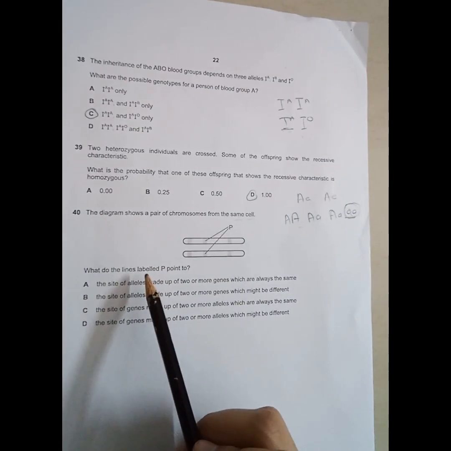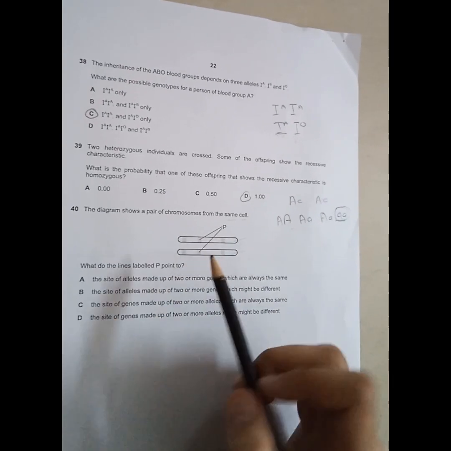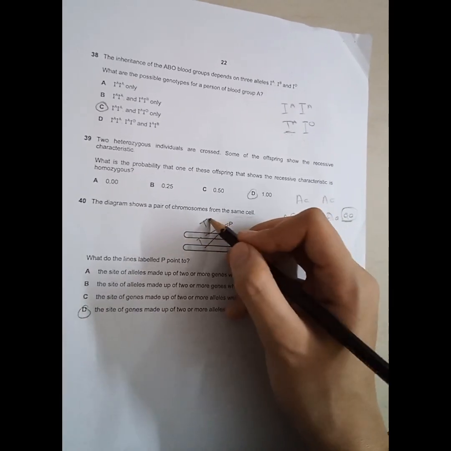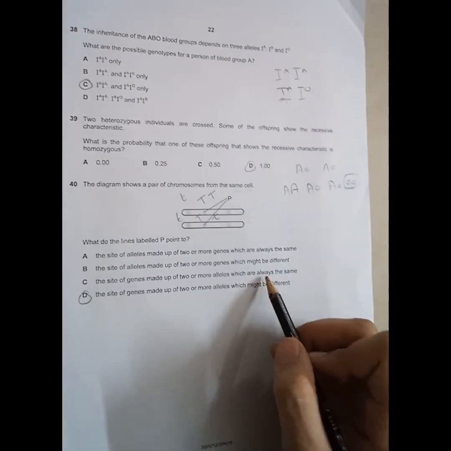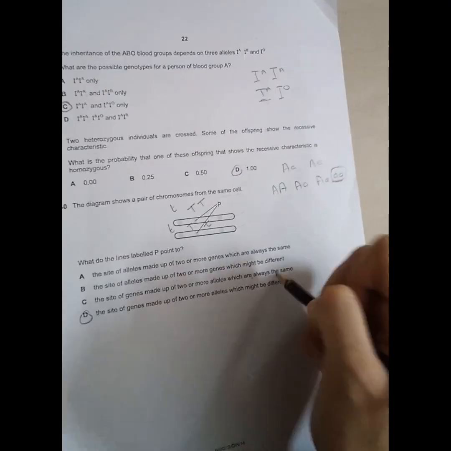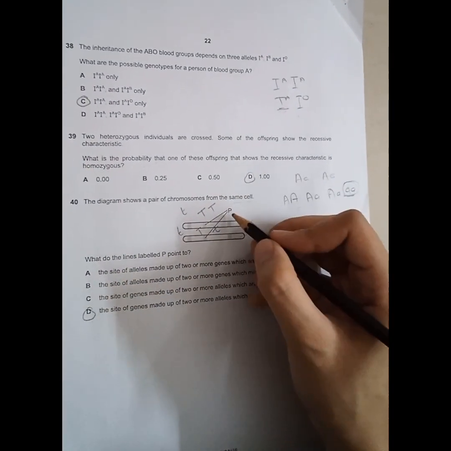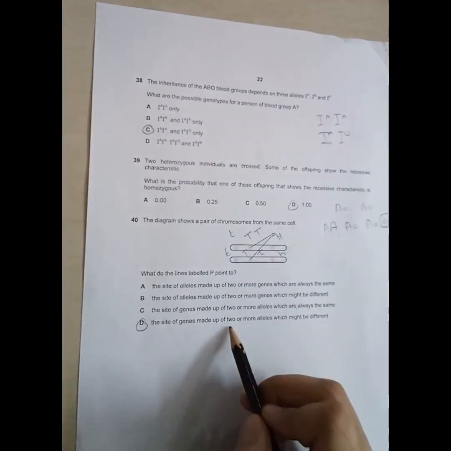The diagram shows a pair of chromosomes from the same cell. What do the lines labeled P point to? So we know this is a chromosome, and a chromosome has genes on it. So the site of genes is made up of 2 or more alleles which might be different. So it's not necessary that if this is capital T, it has to be capital T. It can be capital T or small t, or it can be small t or small t. Whatever it can be, it is not necessary for them to always be the same. We can have different alleles, but they're the same gene. For example, if I have a gene for hair color, it's going to be capital H or it can be small h. The gene is going to be the same, but the alleles may be different. This is why it's D.